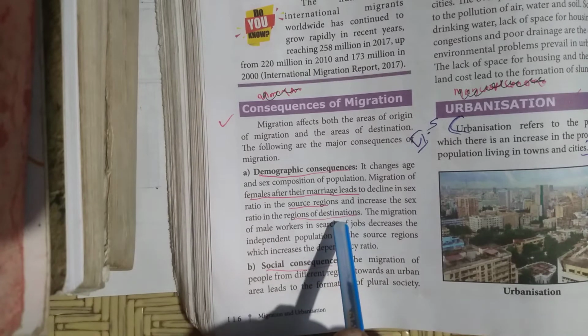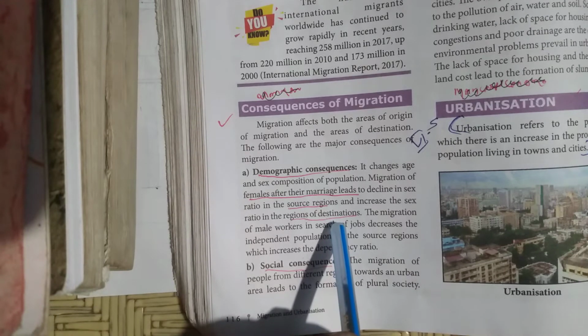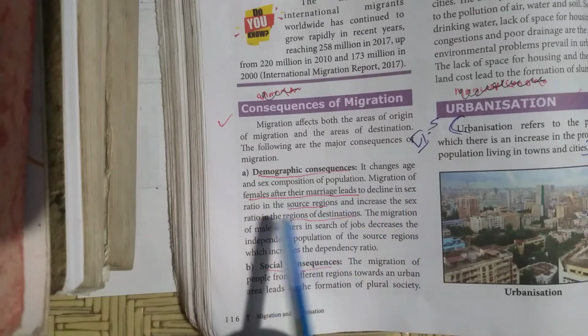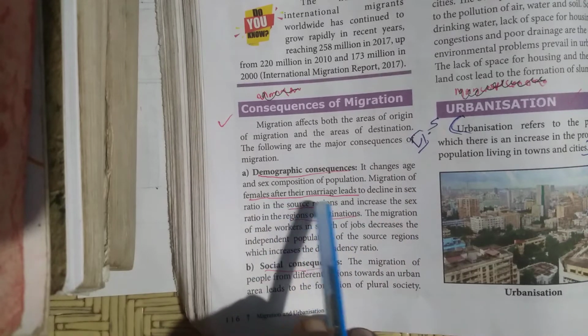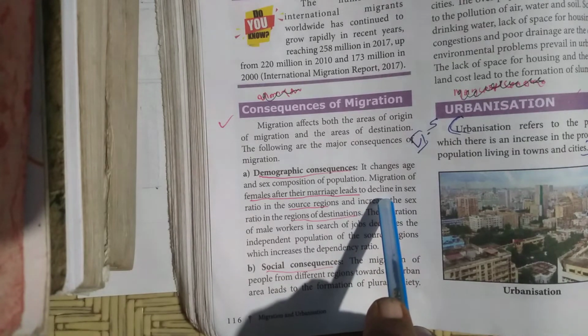So after the marriage, the females want to go to their partner's place, isn't it?